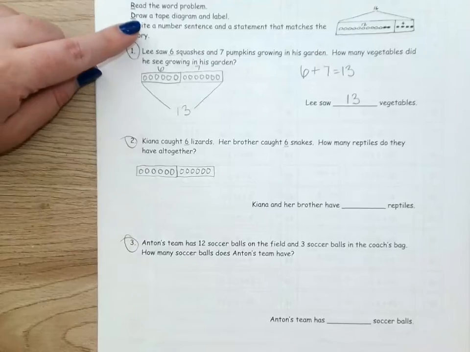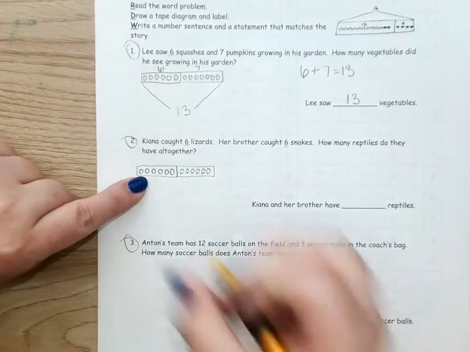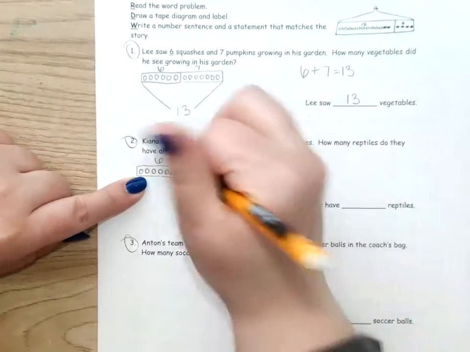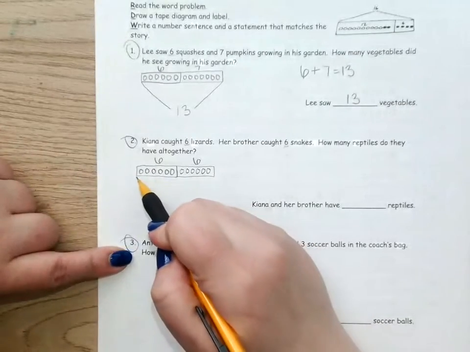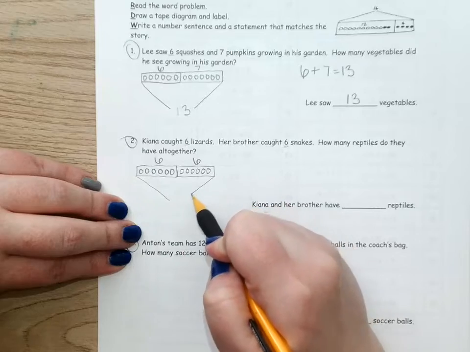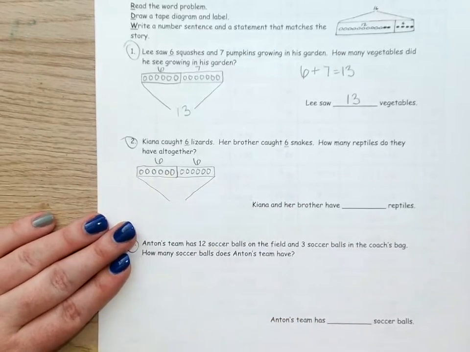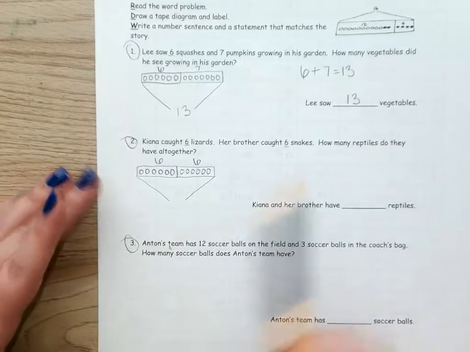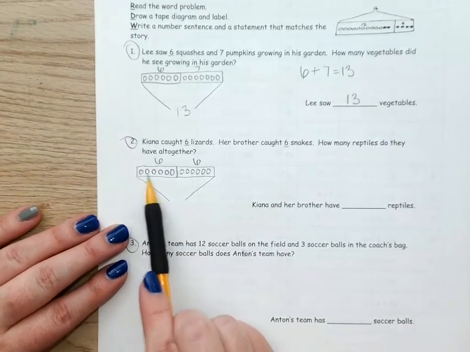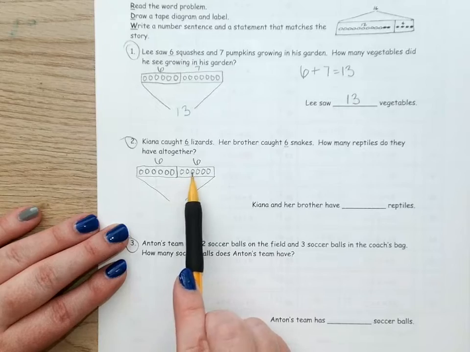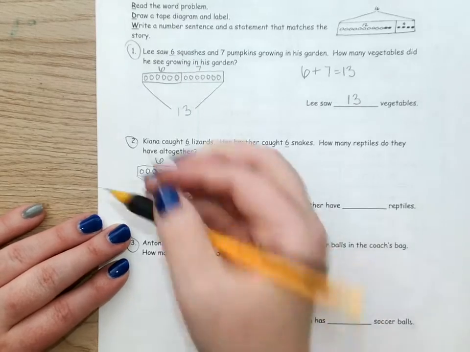Now we need to label. So we had 6 lizards and 6 snakes. Okay. We're going to pull that down to find our answer. Now I know a lot of you know this double, 6 plus 6, but we can also count on. So I can say 6, 7, 8, 9, 10, 11, 12.